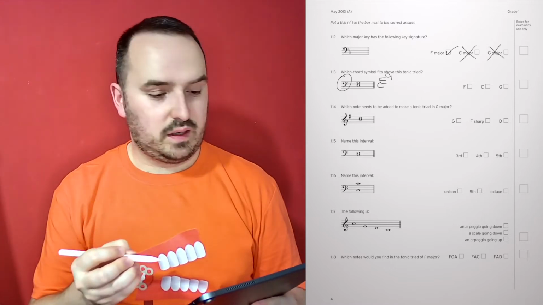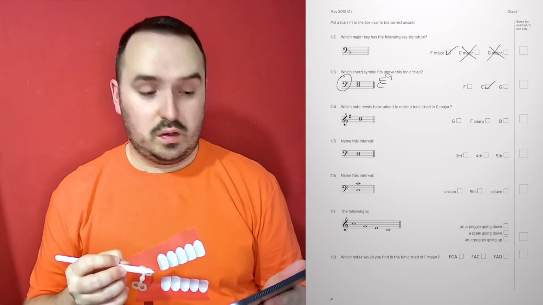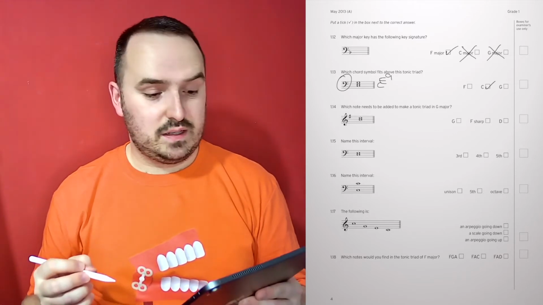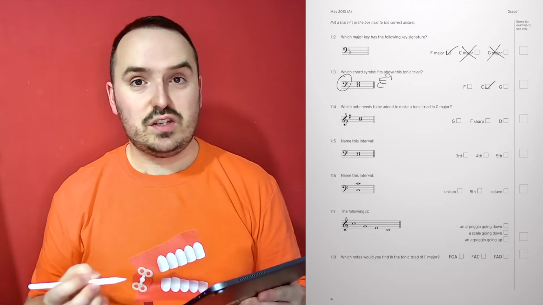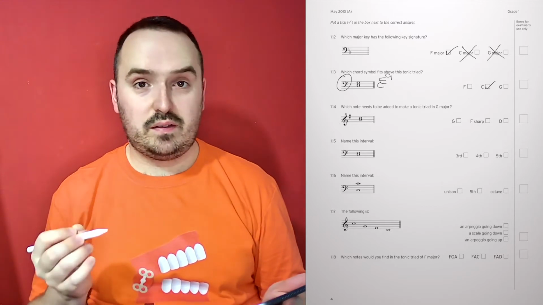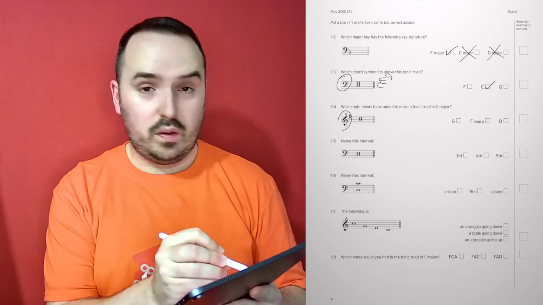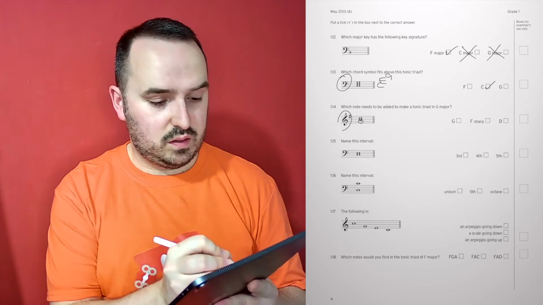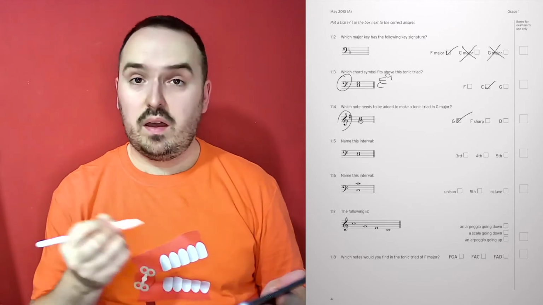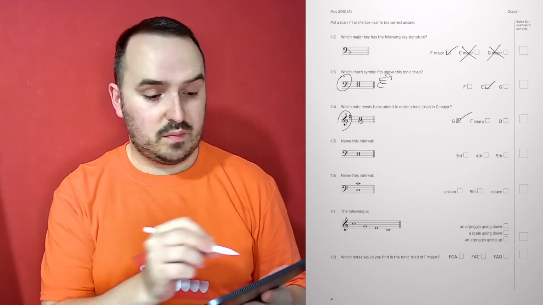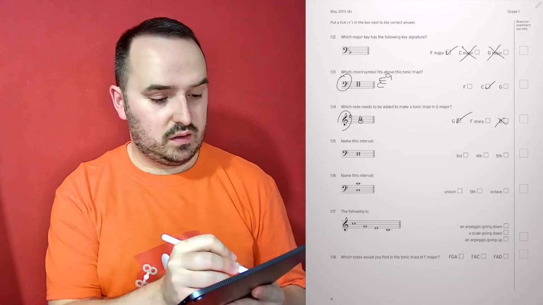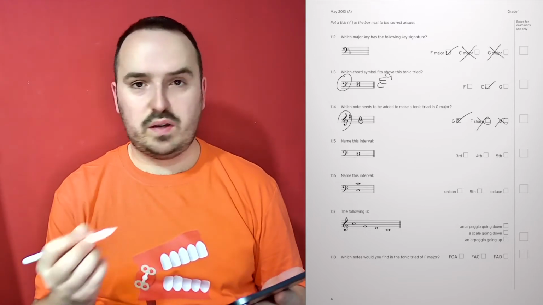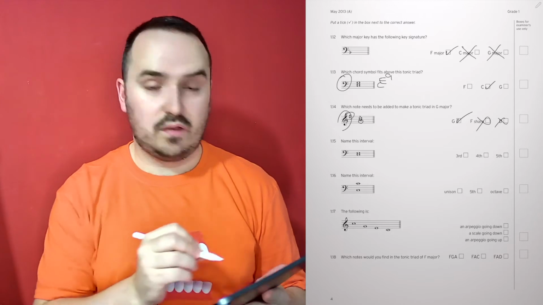That does look like a C chord symbol. Question 14. Which note needs to be added to make a tonic triad in G major? Okay, well, we know that we need to have a G as our first note. We are missing a G, so we would need to have a G added at the bottom there, and so there's a G there. We can see already, just to make sure that we're right, we already have a D at the top, and F sharp we wouldn't have in there anyway. That's the sharp of the key signature.